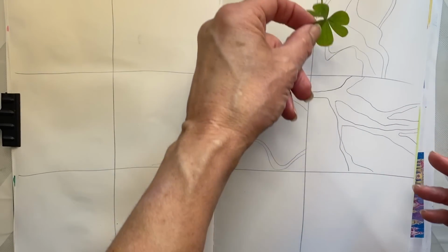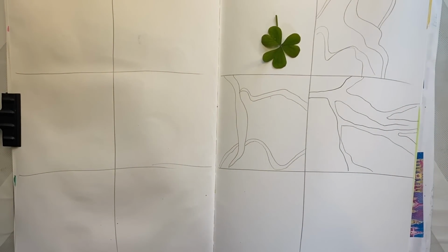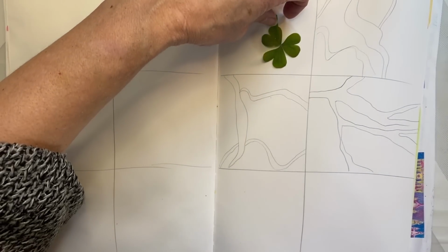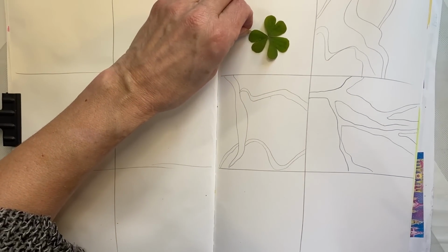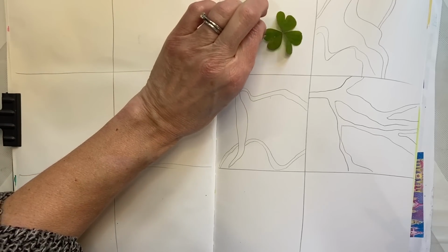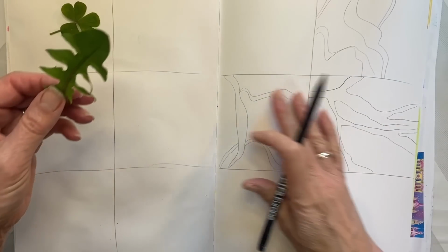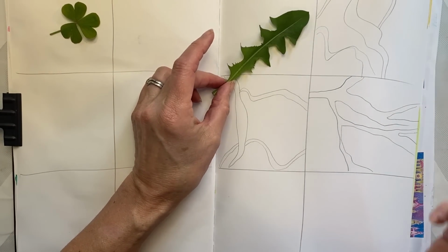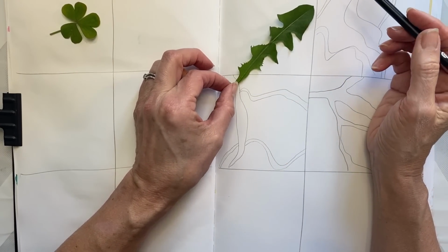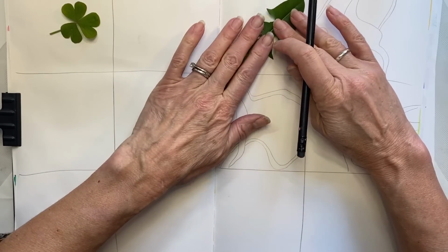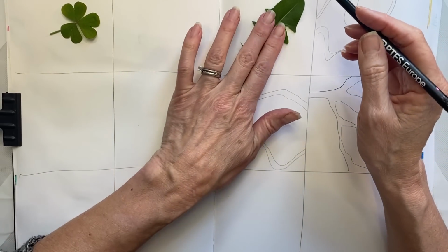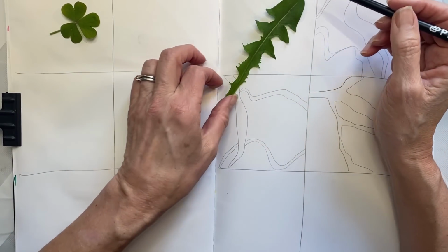Let's have a look at this one. Look at that little clover with its hearts. How adorable is that? Not sure what I'm going to do with that one. I'm going to leave that one for the minute. It's a bit too heart-like. And for the whole of February, we had the Heartscapes project. So I'm a little bit fed up with hearts at the minute.